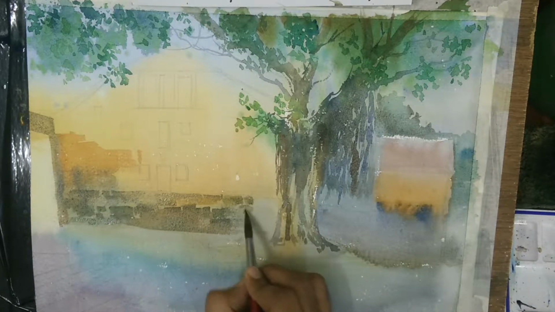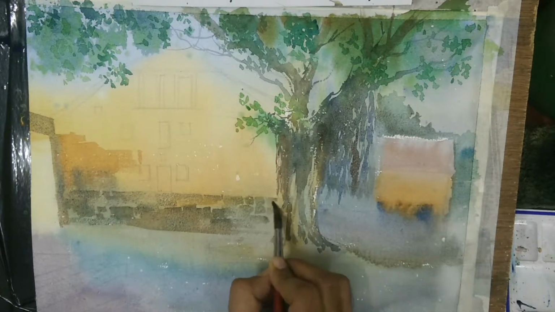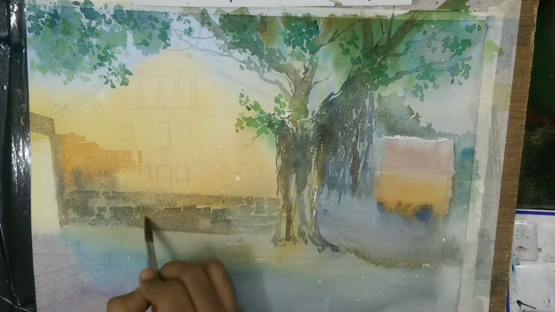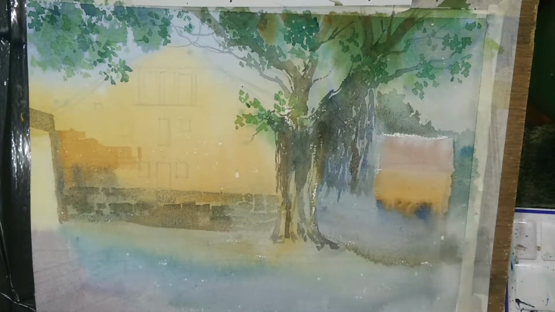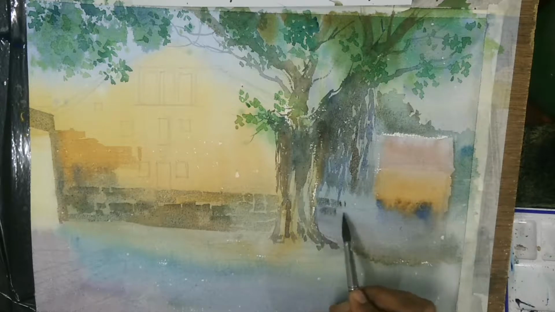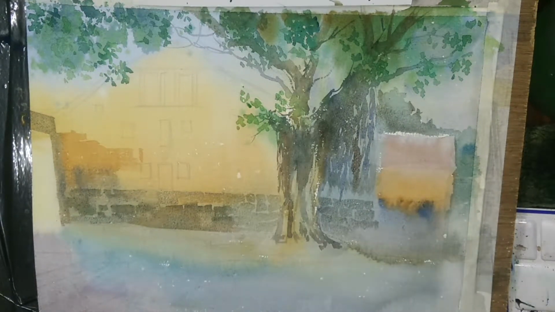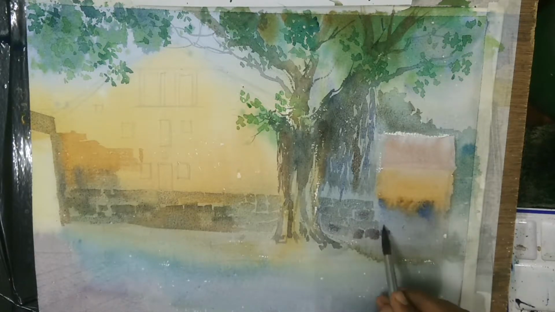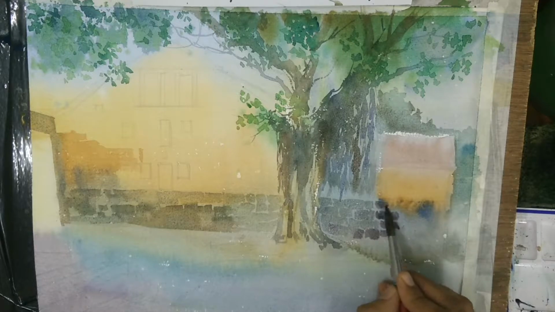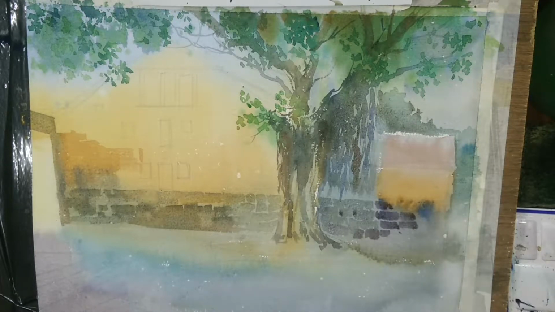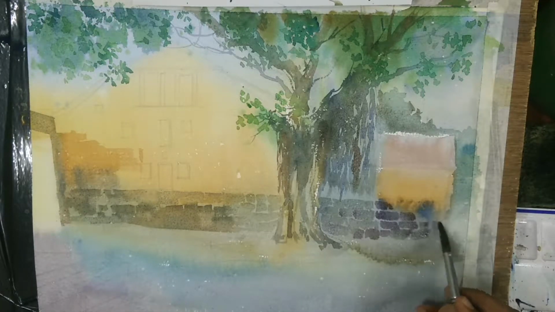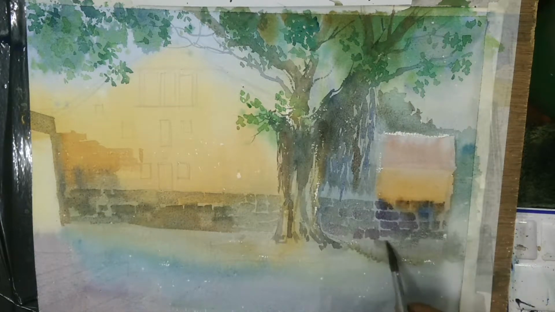The goal of this painting is to capture the mood, the light and details, the overall impression of this environment. So I'm trying to capture that by doing some details on the wall, sometimes doing some work on the tree, and trying to capture the value of everything.